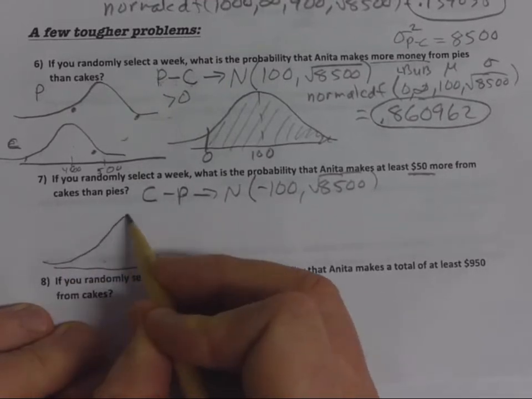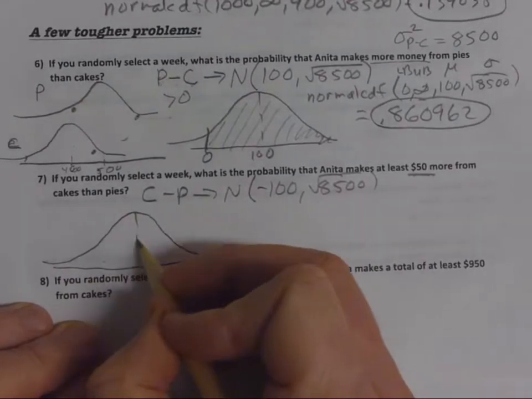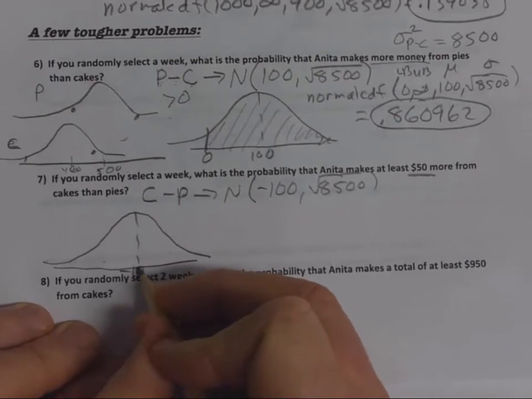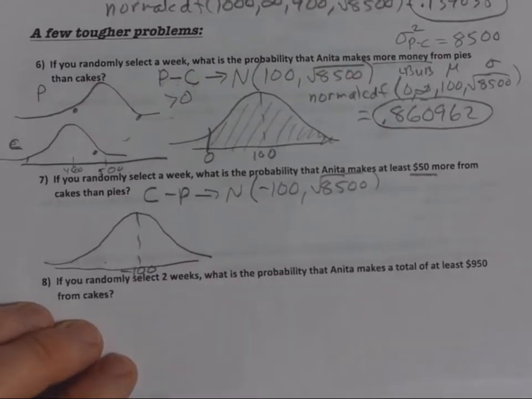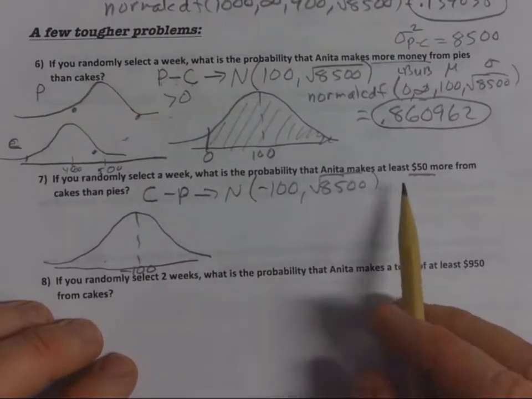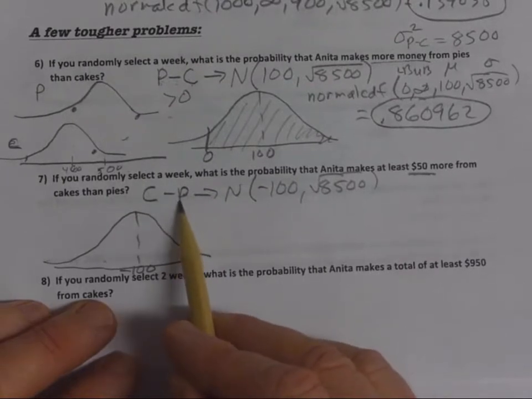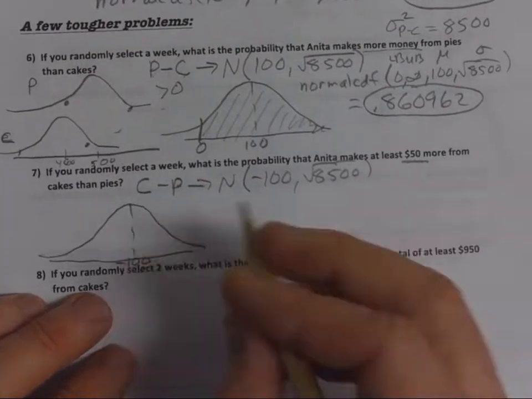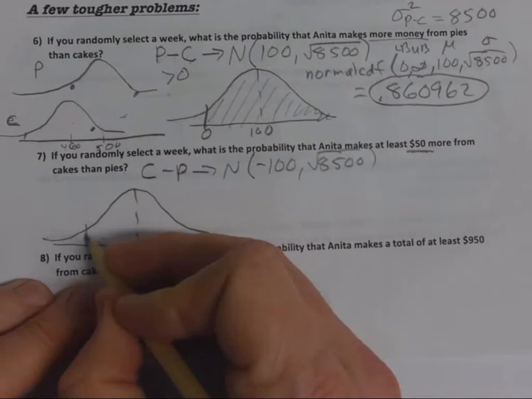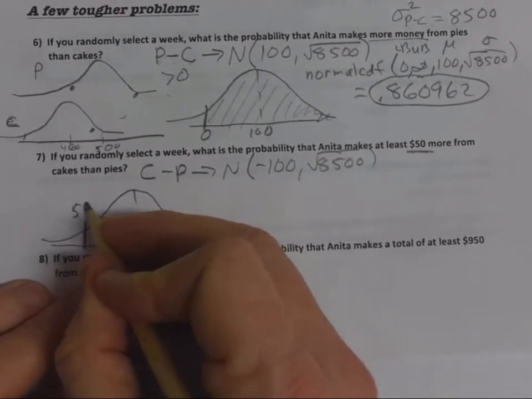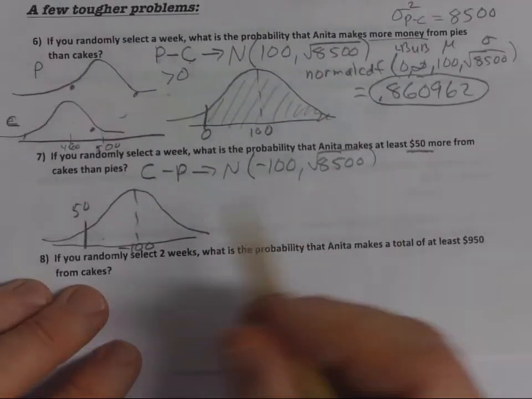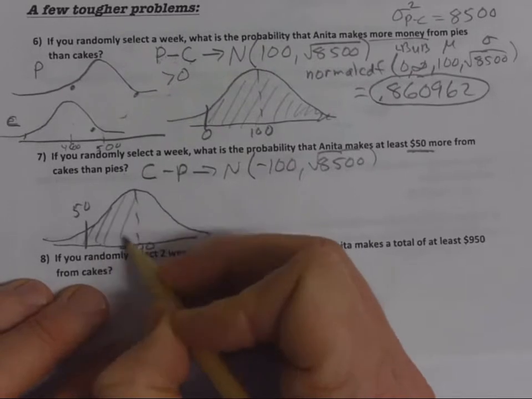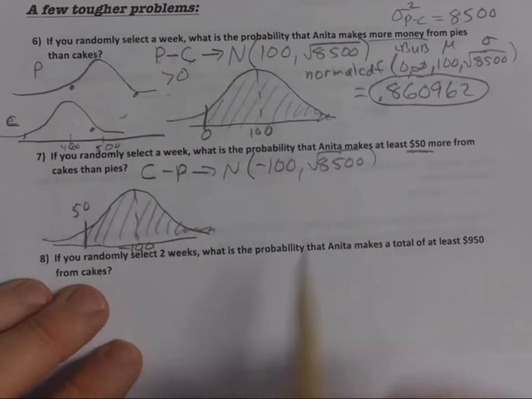Here's cakes minus pies. It is centered at negative 100. Okay? And there's its standard deviation. The question is, when is cakes minus pies greater than 50? In other words, 50 is going to be somewhere down here. There's 50. What percent of the time is cakes minus pies going to be greater than 50?